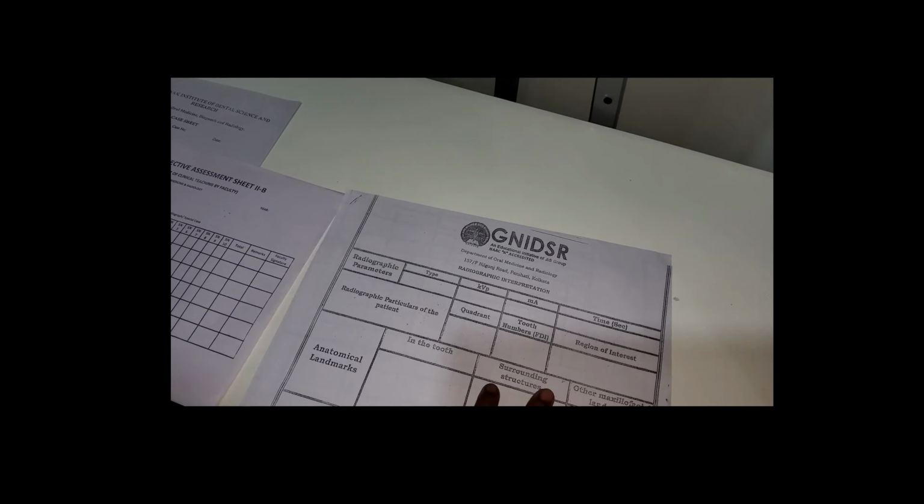So as it is named objective assessment sheet, so yeah, learning objective outcomes. This is another sheet. This is important because here the signs are present. And then again you have this one. This is for the final years mainly.